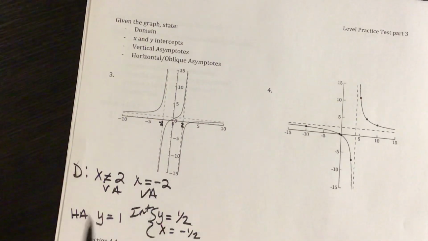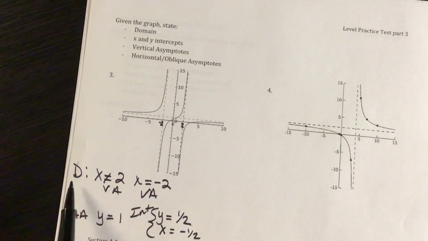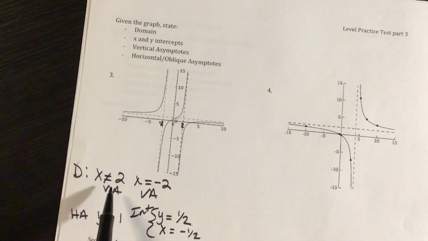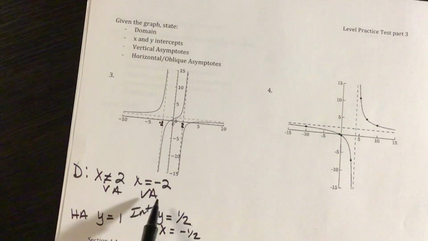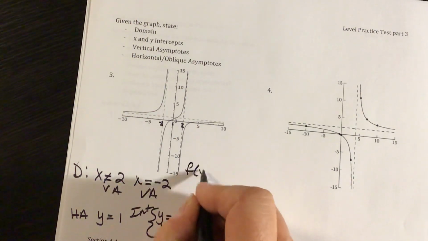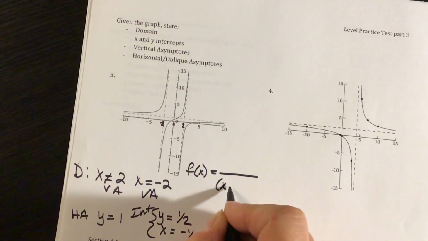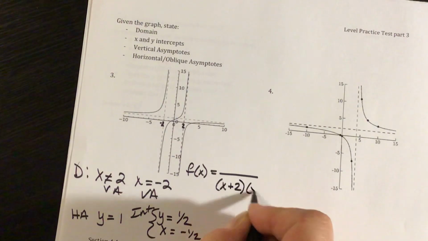So let's take this information and look at maybe writing an equation. So the domain comes from the denominator, and I know I cannot have a positive or a -2 on my denominator. So that means I have factors of an x plus 2 and an x minus 2.